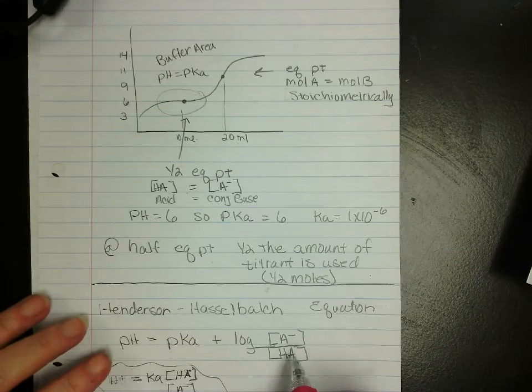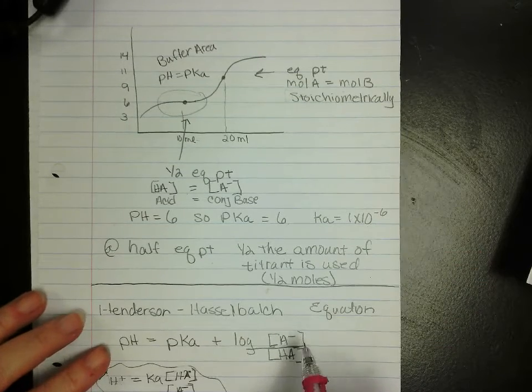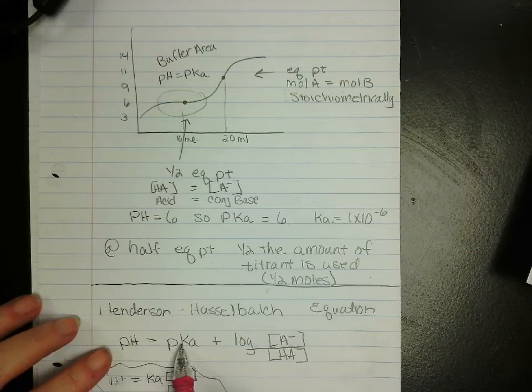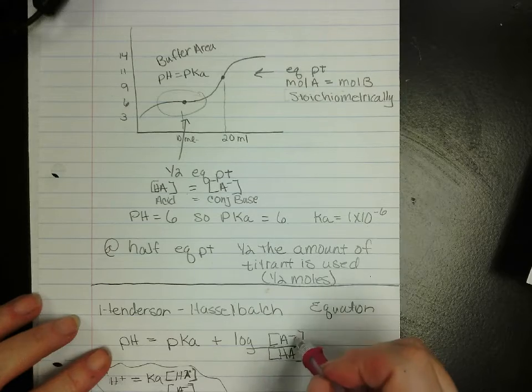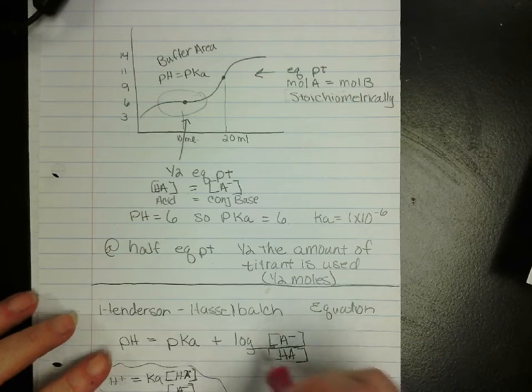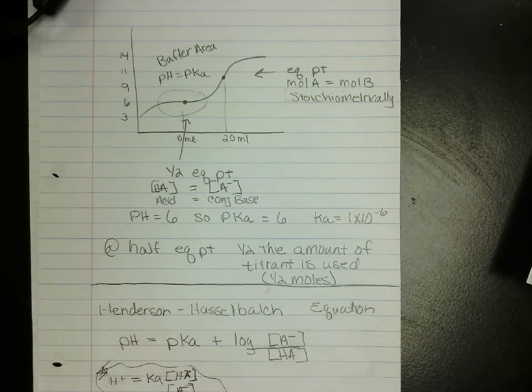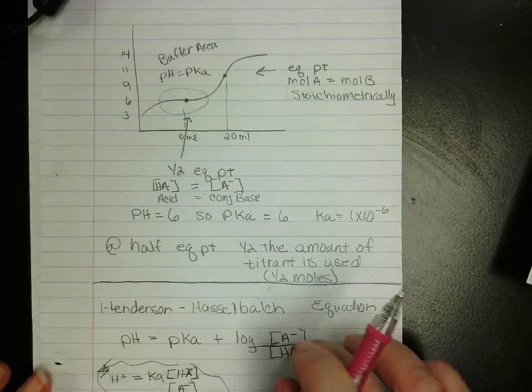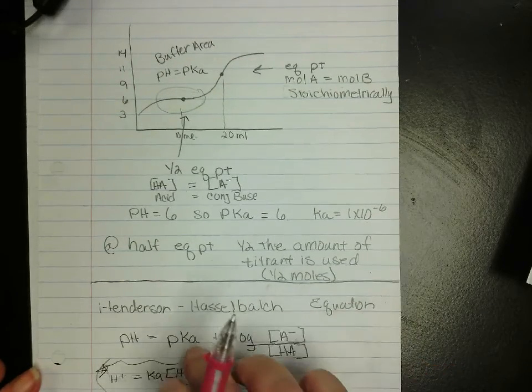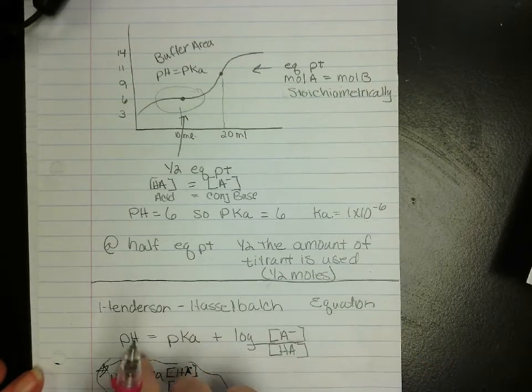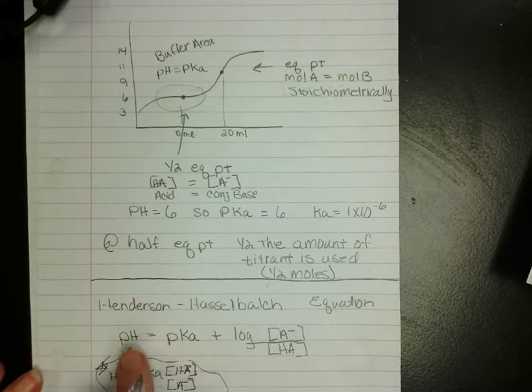But when you do that, you're going to get this. That way, if I know my pH and I know my pKa, I can find these concentrations. So you can solve for a lot of things here. I can figure out this ratio if I have the pKa and solve for the correct pH of the buffer.